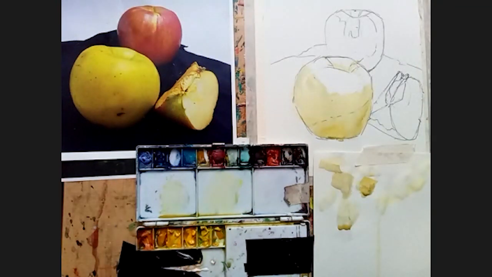Right now I'm just working with Payne's gray. It gives a little bit of blue tone. I love Payne's gray. What a beautiful color. So I might naturally be able to slip in some blue colors. Yeah, this is the challenge.